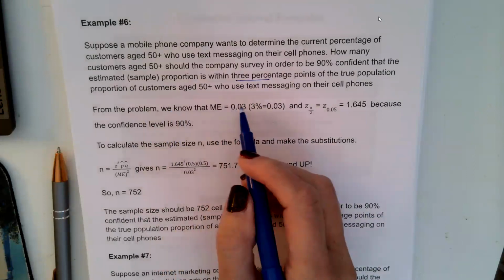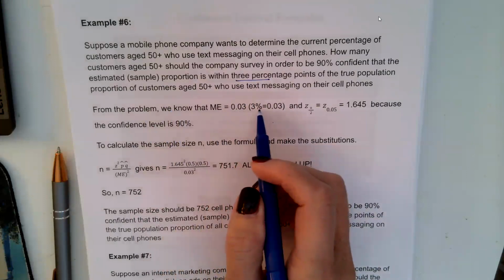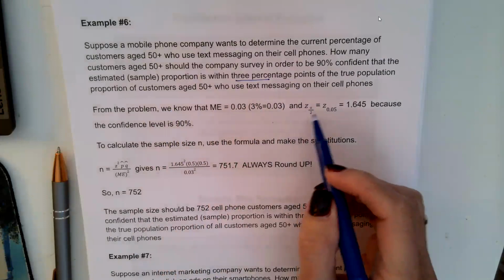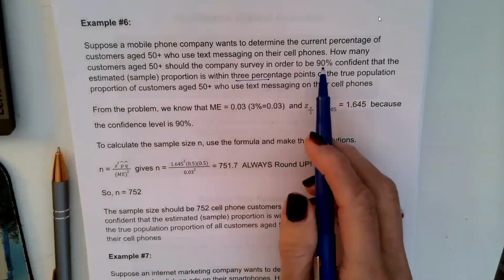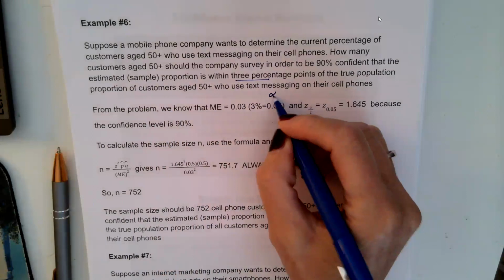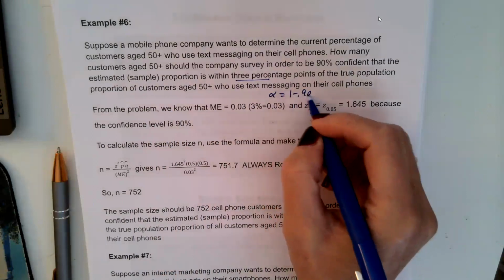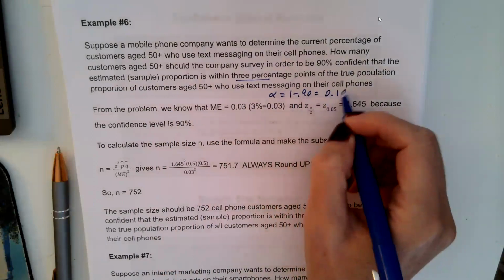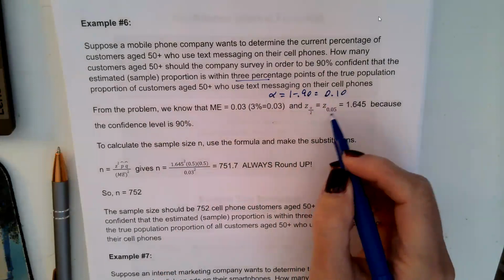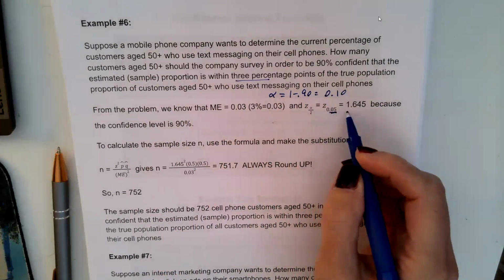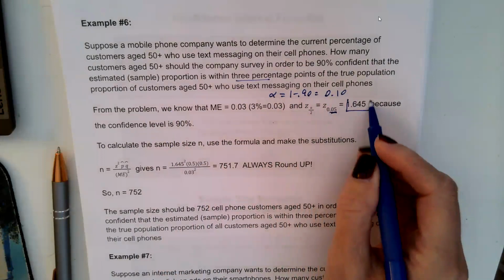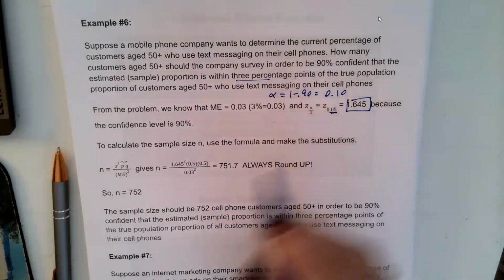So we know that they want the margin of error to be 0.03. That's where they said 3%. And they told us that we want to be 90% confident. So that means that alpha is 1 minus 0.90 or 0.10. And so our alpha divided by 2 is 0.05. So that z is going to be 1.645 here.